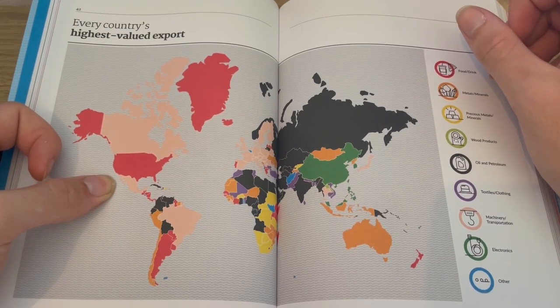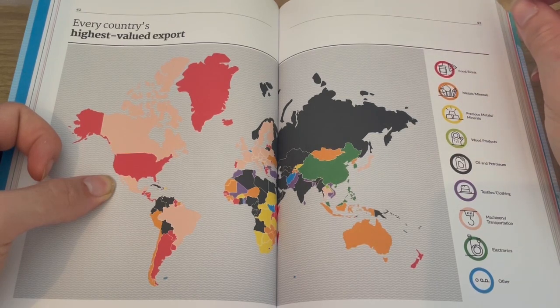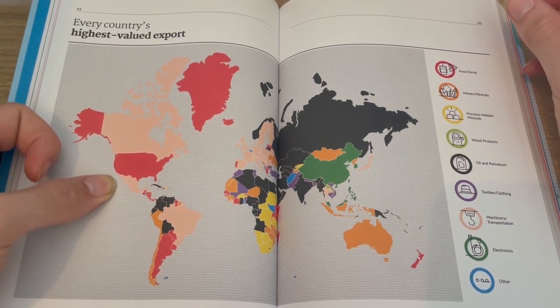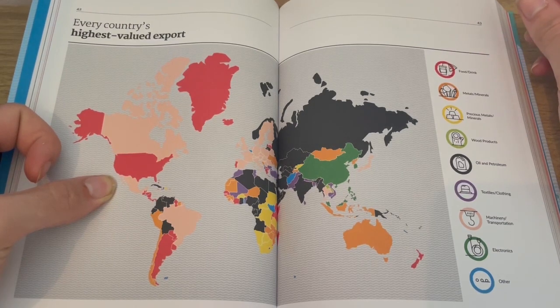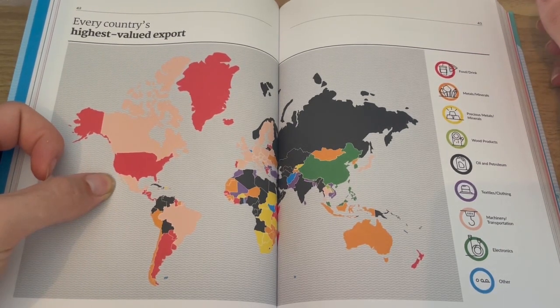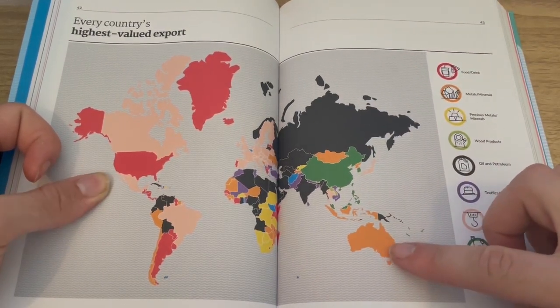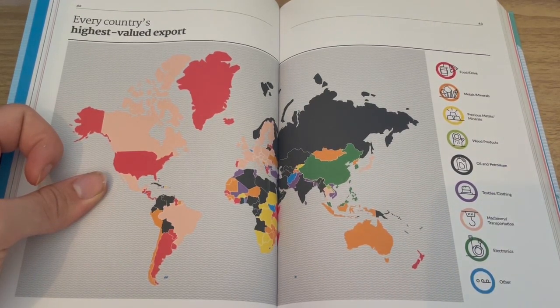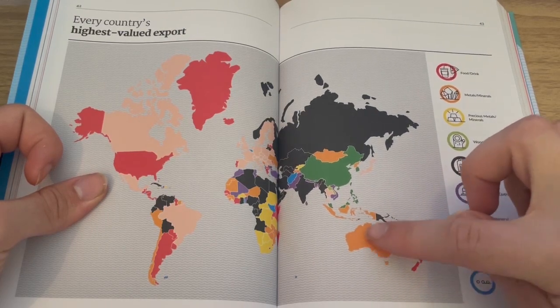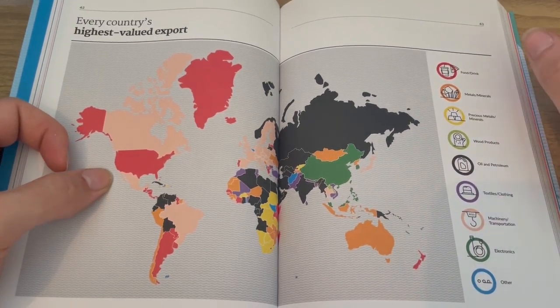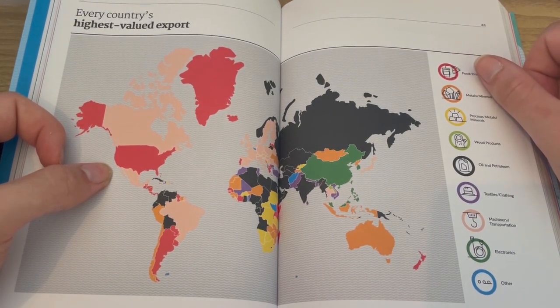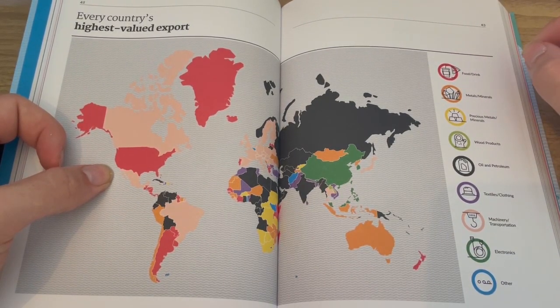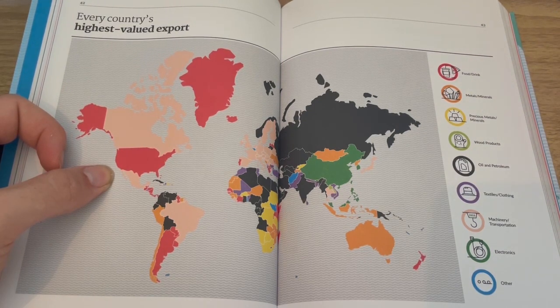Citroen and Peugeot, and there's others. Citroen and Peugeot jumped to mind immediately. Oh, Renault, of course, Renault. Australia down here is metal and minerals, which I guess kind of makes sense because there's a lot of mining that goes on in the middle of Australia, I think, for things like gold. There's a lot of TV programs about it on the lower or like the higher channels in the UK. There's like Australian gold miners.